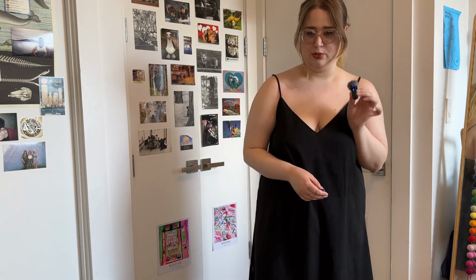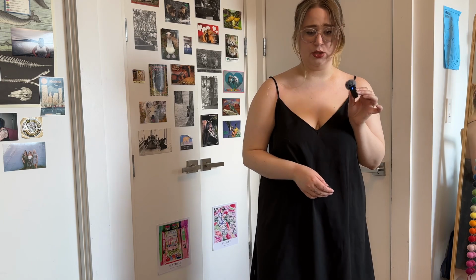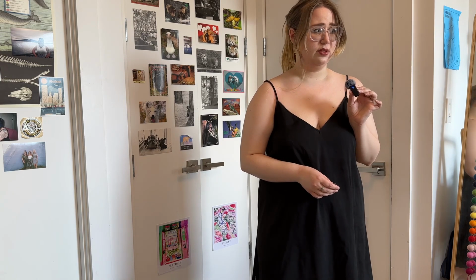It feels so amazing to have that leather dress off. I feel like I can breathe again. I was so sweaty. It is so hot in here. I turned the fan off so that it wouldn't make noise.